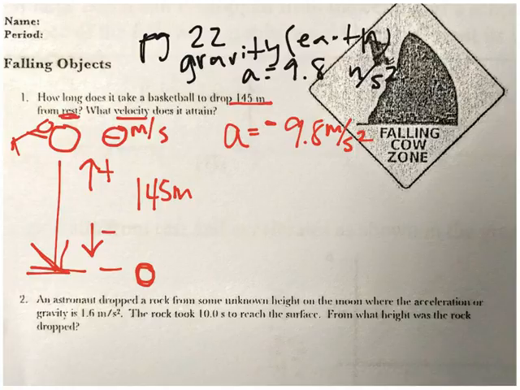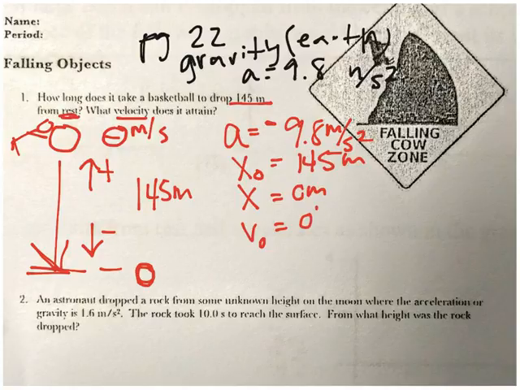I know what a is. I know what x initial is, where it started really high up, so it started at 145 meters. It ended at 0 meters, it hit the ground. We know that its initial velocity was 0 meters per second. We don't know how fast it's going at the end, and we don't know how long it took. So what can we do? For each one of these, for finding final velocity and time, you will need a brand new equation.